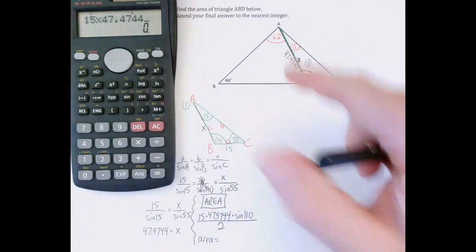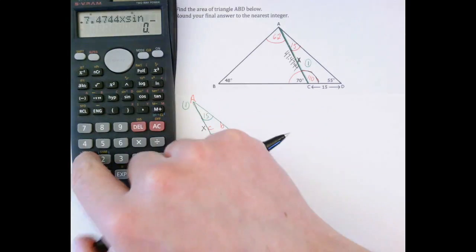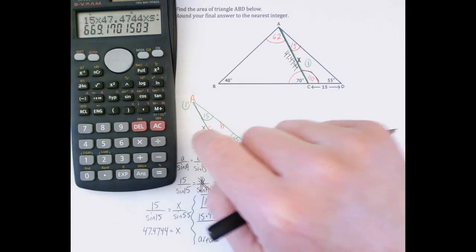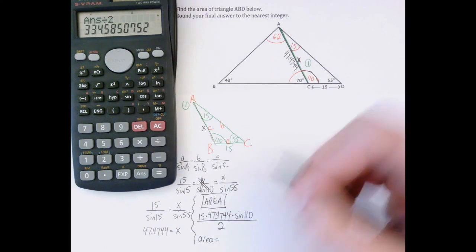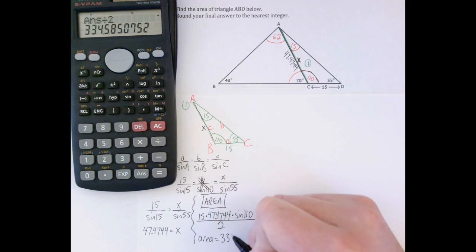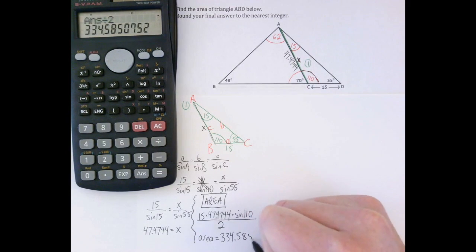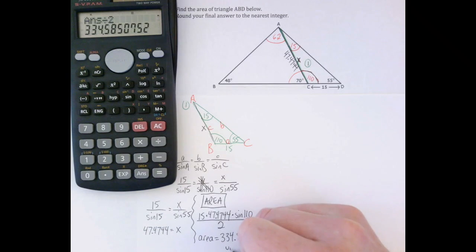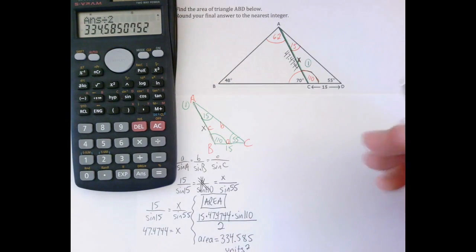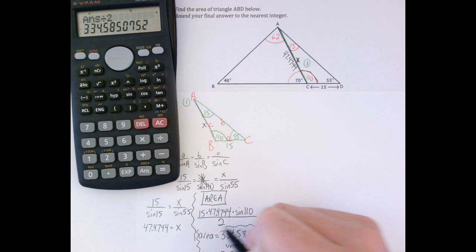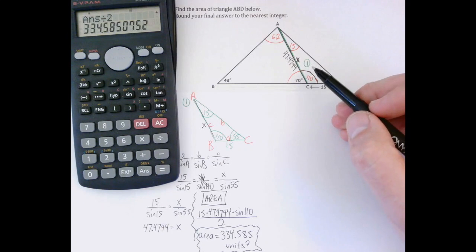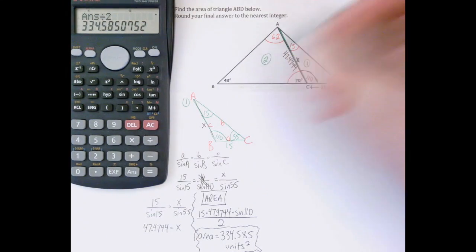And when I multiply that all out in the calculator, it's 15 times 47.4744 times the sine of 110, and then I'll divide by 2 to get an area of 334.585. This would be in units squared. So there's an area for triangle 1 over here. Now I'm going to go over and work in triangle 2. That will be this one over here.